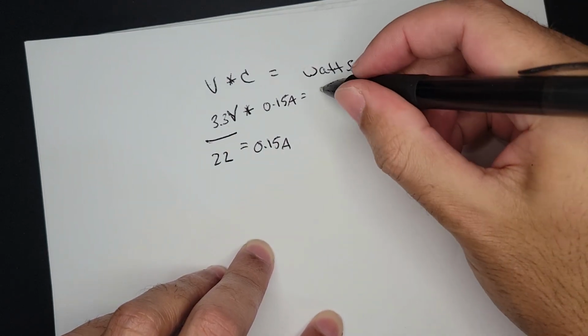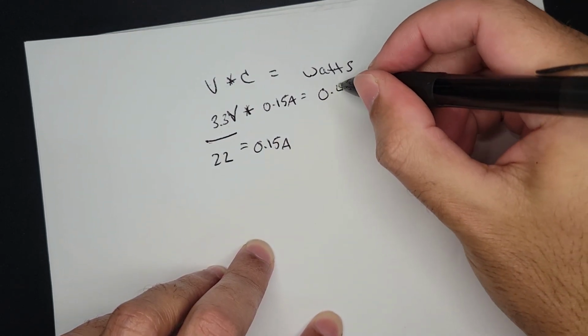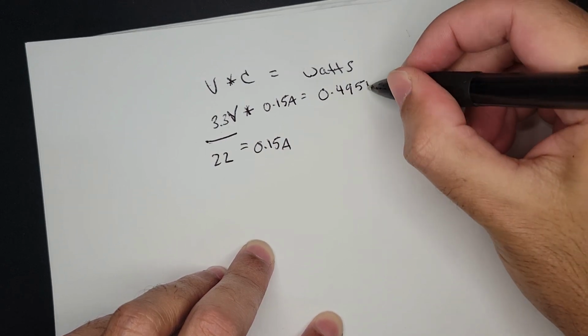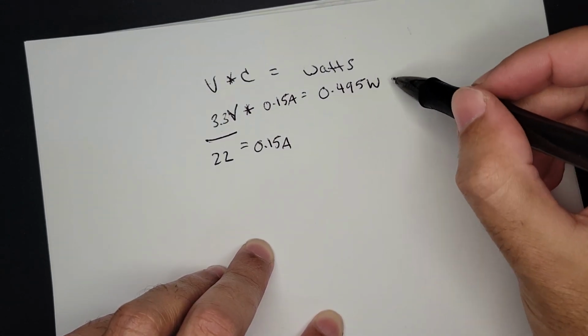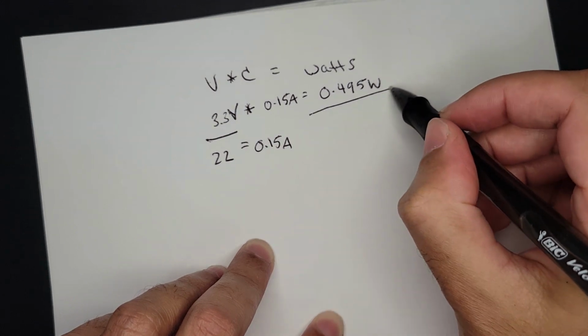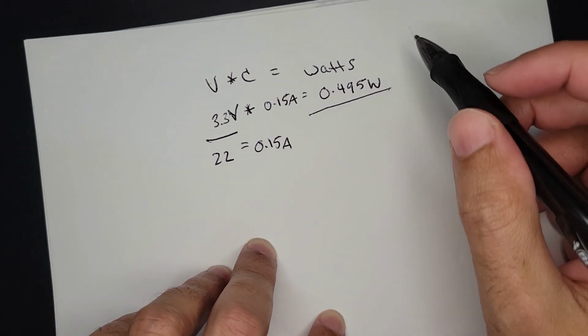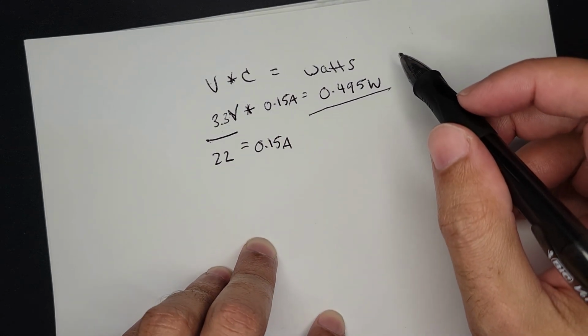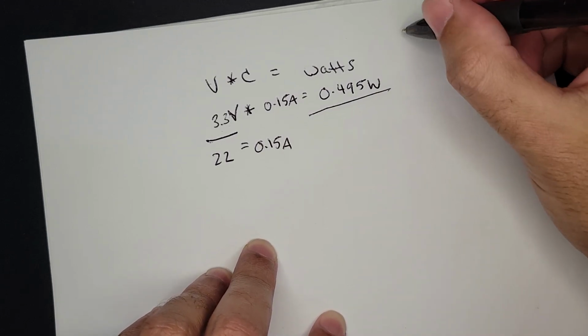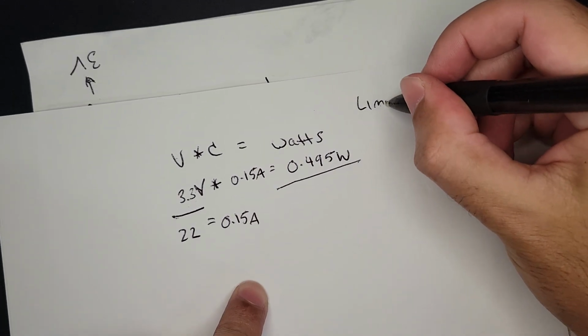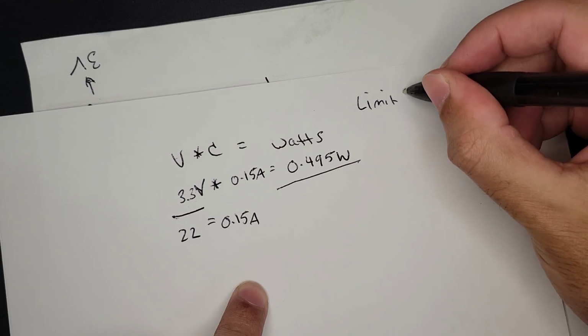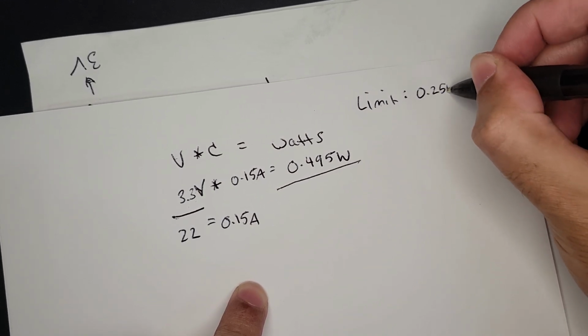And the watts here is 0.495 watts. Or we could say 495 milliwatts. But this is very high because our resistors only go to their limit, the ones that I have anyway, is 0.25 watts.